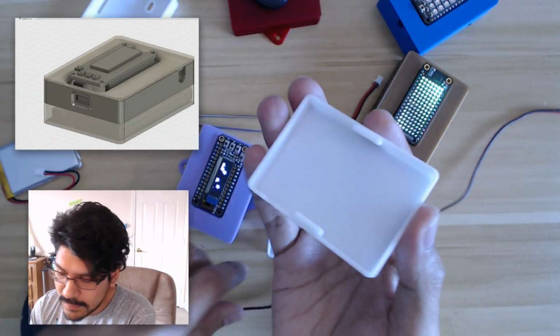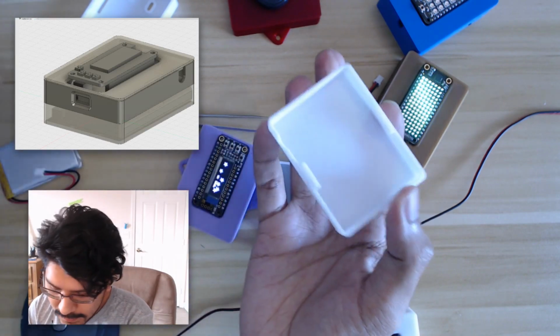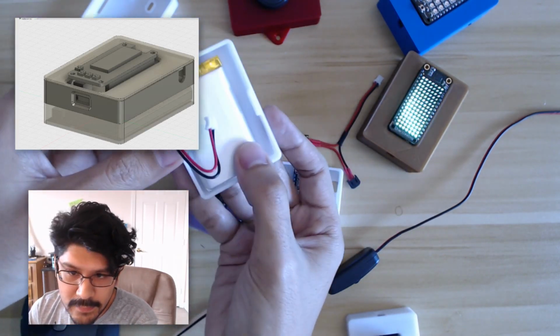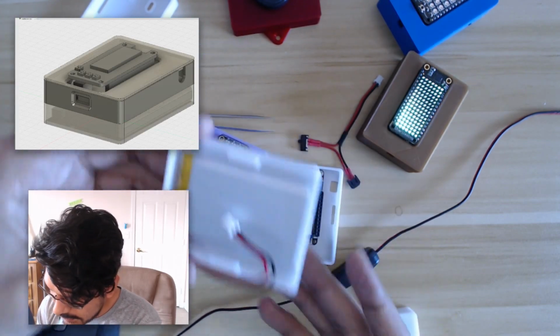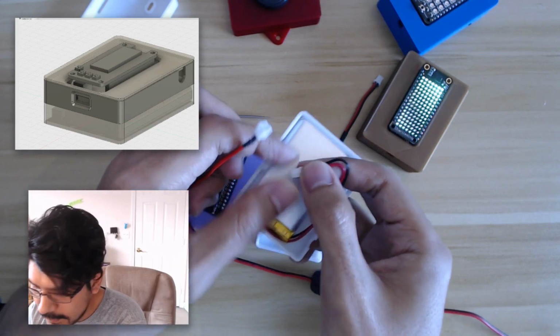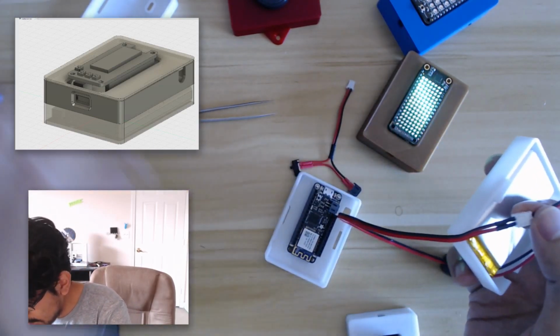The switch. So all we have is a kind of an opening slit on the side here. So if I put the battery inside the case, then I plug in the JST connector from the battery to the female JST connector. Let me make some room here.